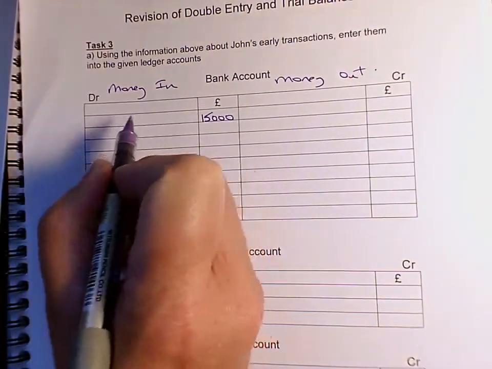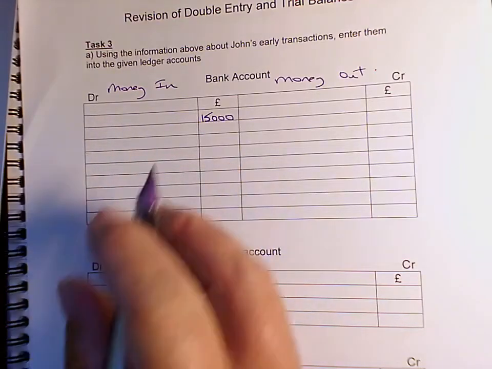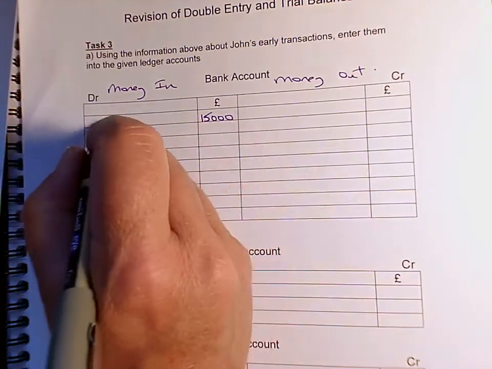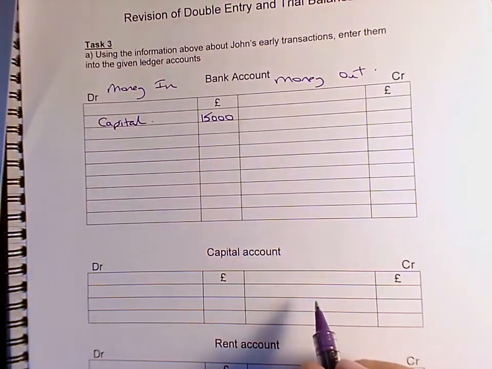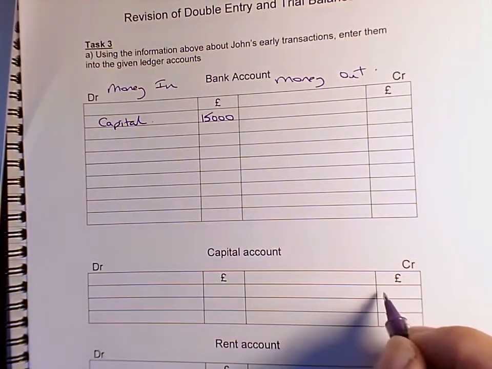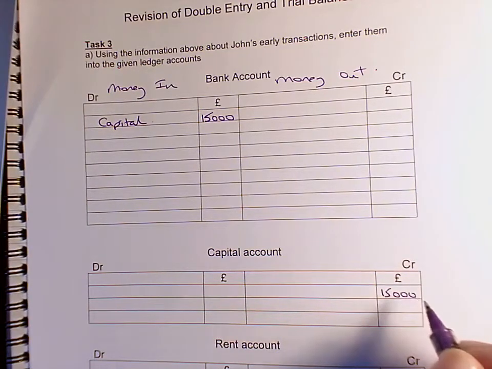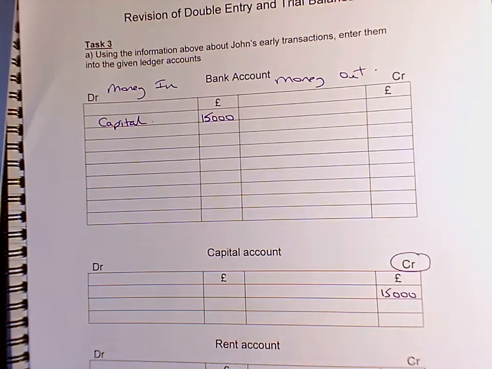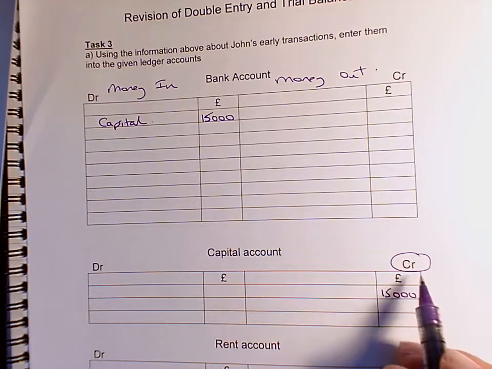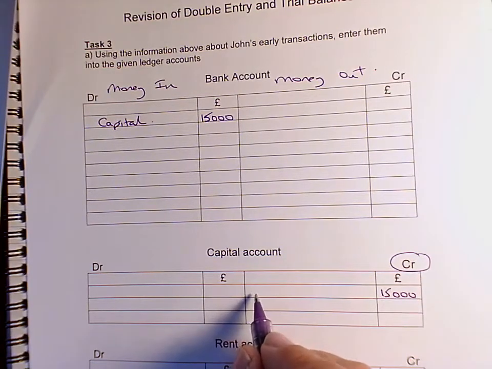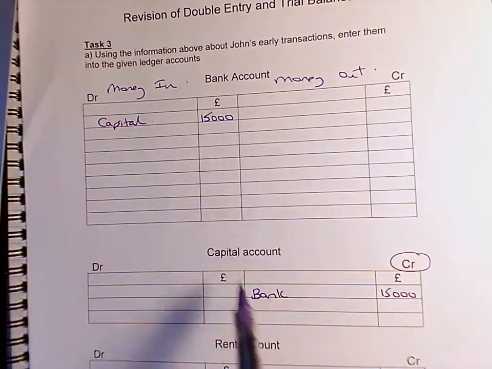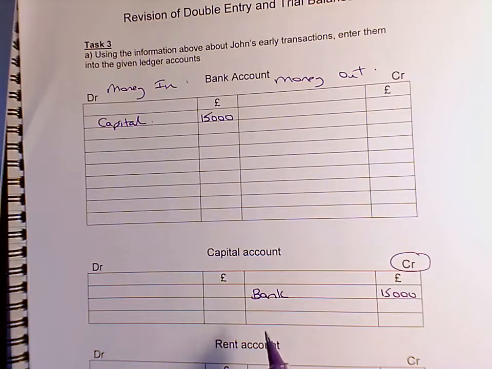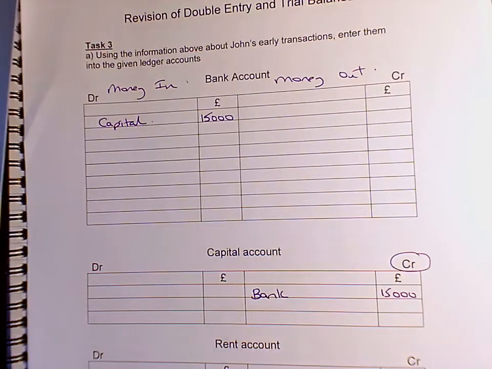And then remember that when we do T accounts, we describe the other half of the transaction. So we need to say where that money's come from, and it's going to be John's capital account. It's his own money he paid in. So on the capital account, we do the opposite. We put it in on the credit side. Capital is always a credit. Remember with the DEAD CLIC, it's the C at the start of CLIC. So we're going to credit the capital account and we describe where that money has come from. It's from the bank account. So we always put the corresponding entry so we can pair these transactions up, find the other half.